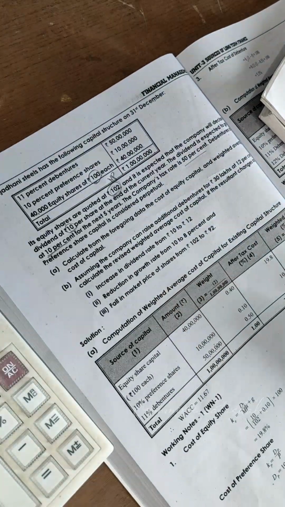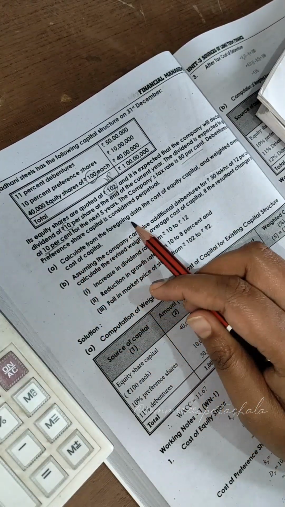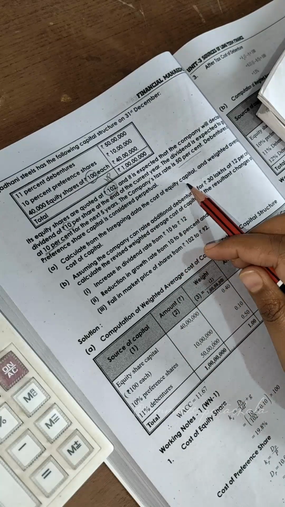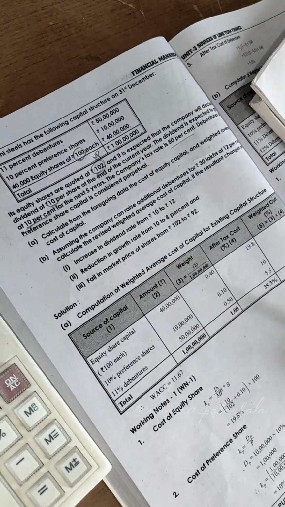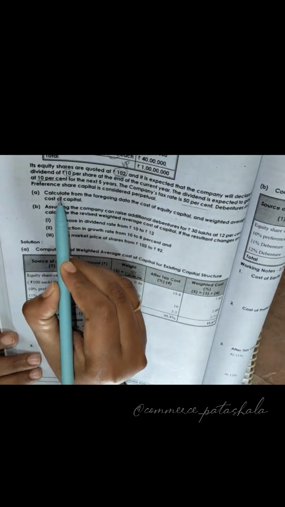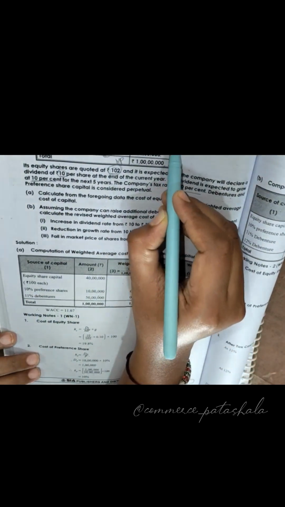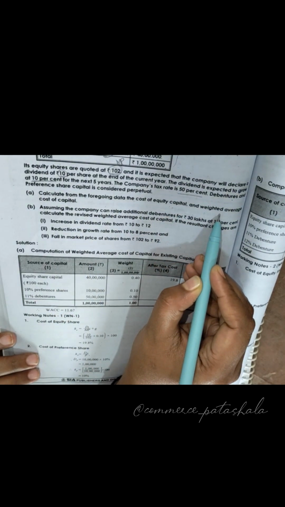Now, the first thing they ask is to calculate from the foregoing data the cost of equity capital and the weighted average cost of capital. Okay, so let's solve the question. Firstly, write down the title: computation of weighted average cost of capital for the existing capital structure. In the first question, for the existing capital structure, you need to find out the cost of equity capital and also the weighted average cost of capital.